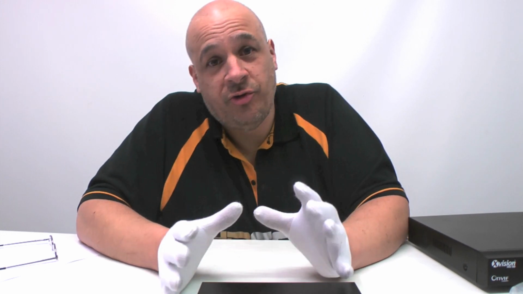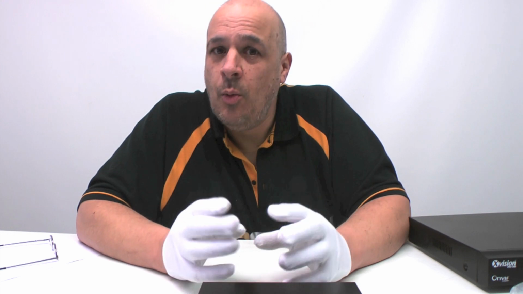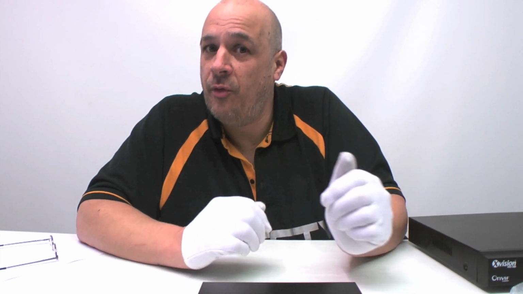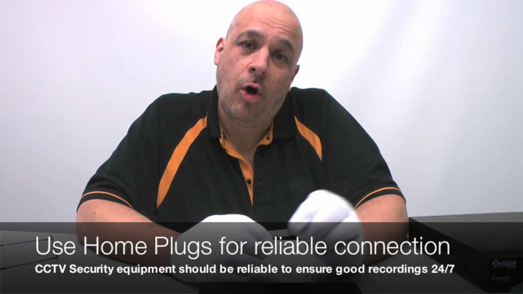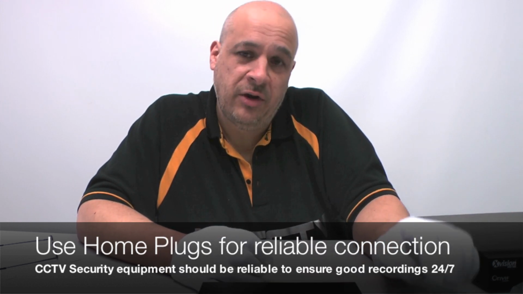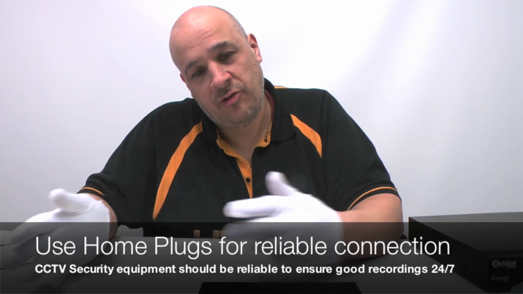You can of course watch your CCTV with a wireless device, but we don't recommend you stream from the camera wirelessly. If you need to get a wire-free connection, use a home plug, plug the camera in one end, have the other home plug near your router, and that gives you the wire-free connection.